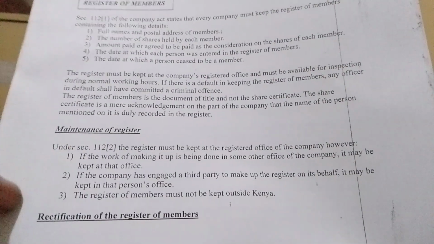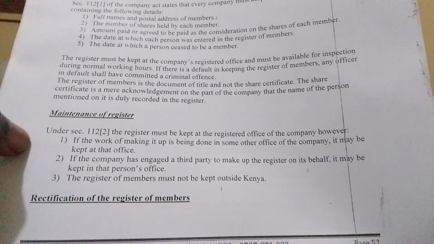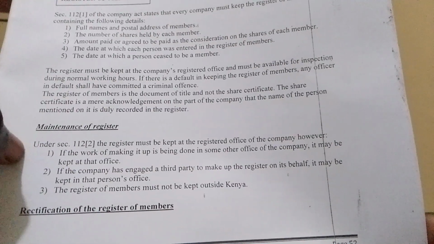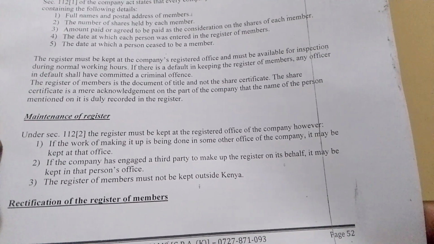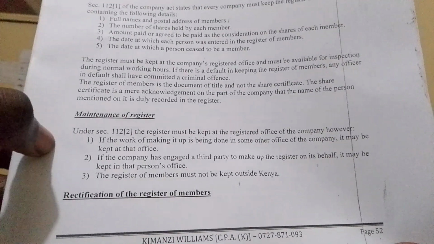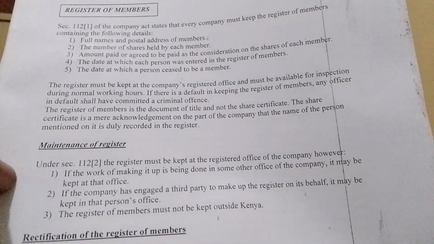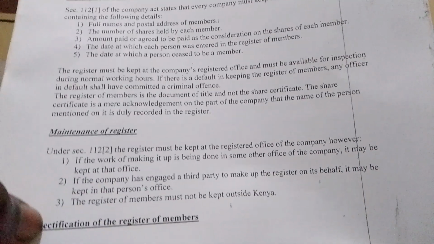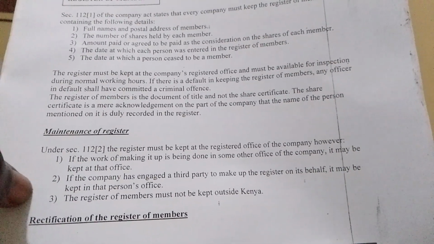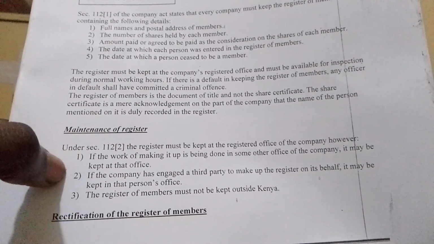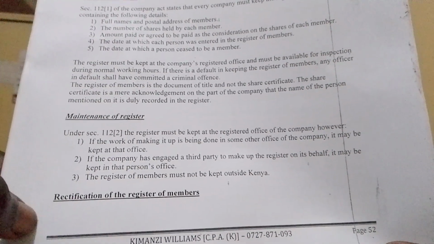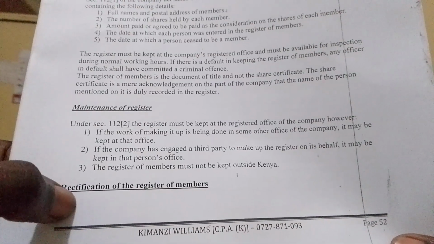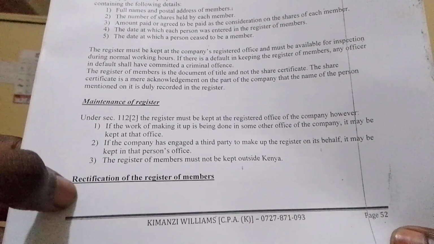That is maintenance of register. So customarily, you expect the register of members to be kept at the registered office of the company. However, under these 3 circumstances, the register of members may be found in a different place other than the registered office. We move now to rectification of the register of members.